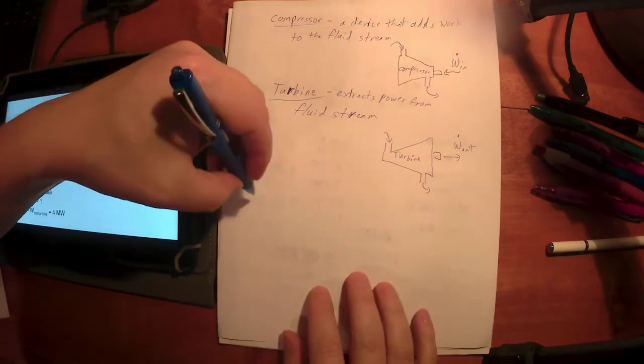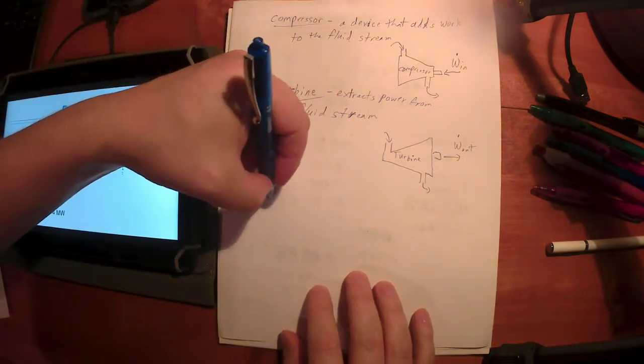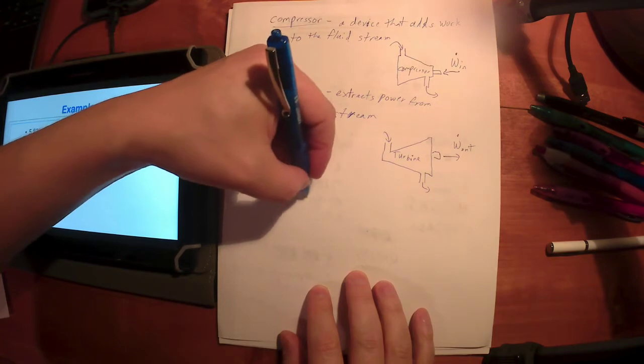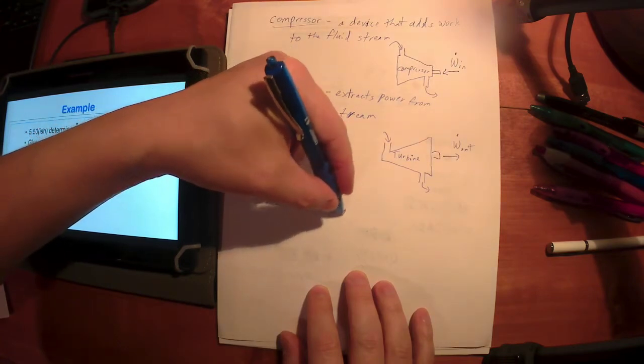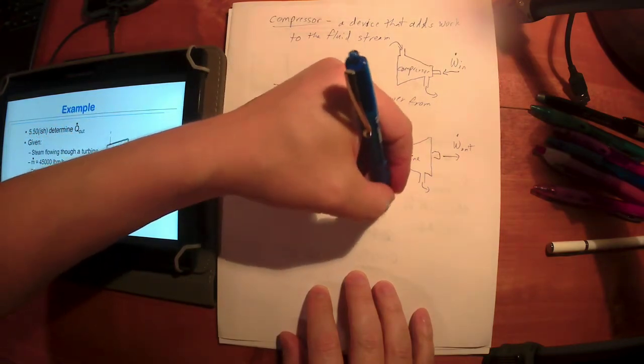Oh, by the way, before we start examples, one last thing I might mention. Again, you have heat exchangers and mixers.